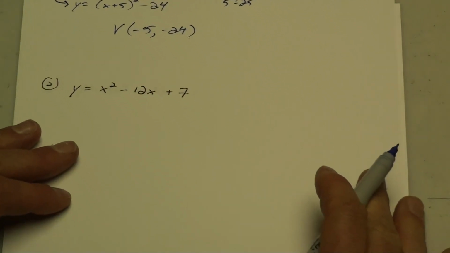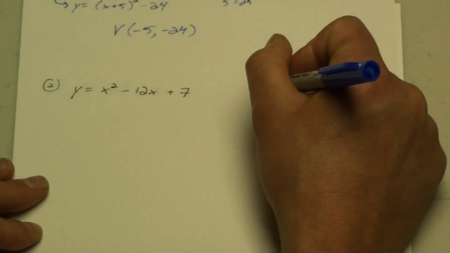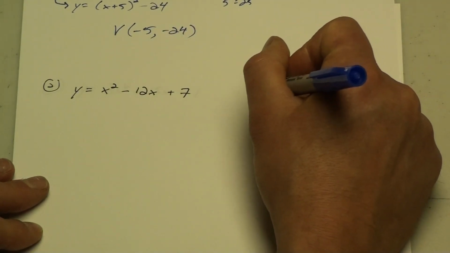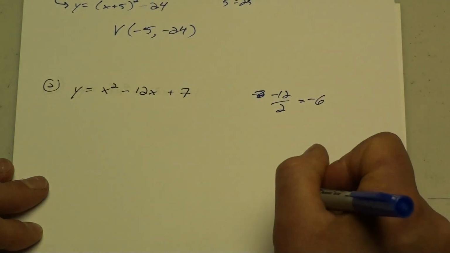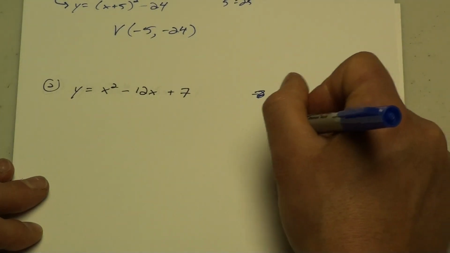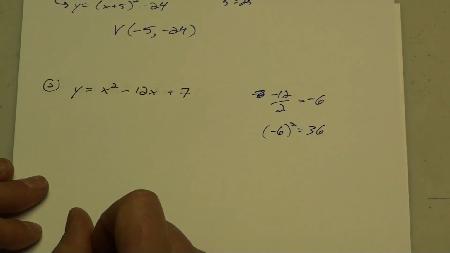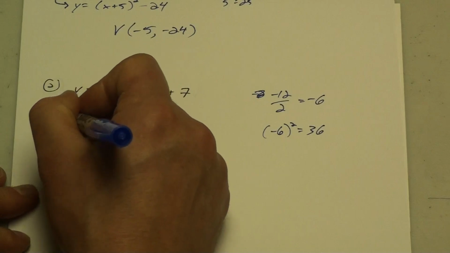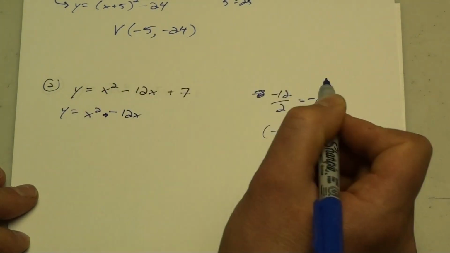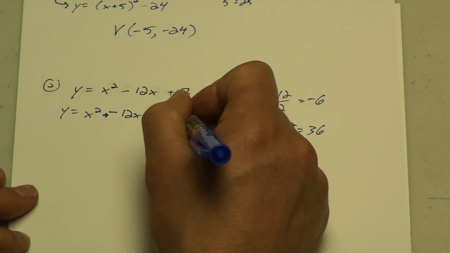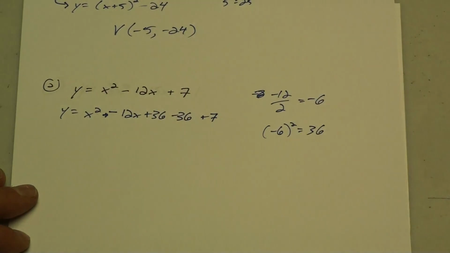Let's do another example. X squared minus 12x plus 7. So I want to take the middle term, which is the minus 12. I want to divide it by 2, which is going to give me minus 6. Take that minus 6 and square it, and that will give me 36. I want to take that 36 and add and subtract it. So plus 36 minus 36 plus 7. I put it in after the minus 12x.